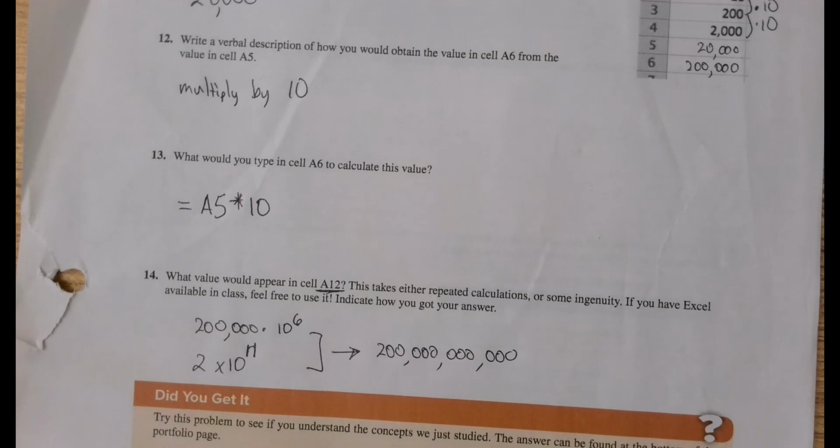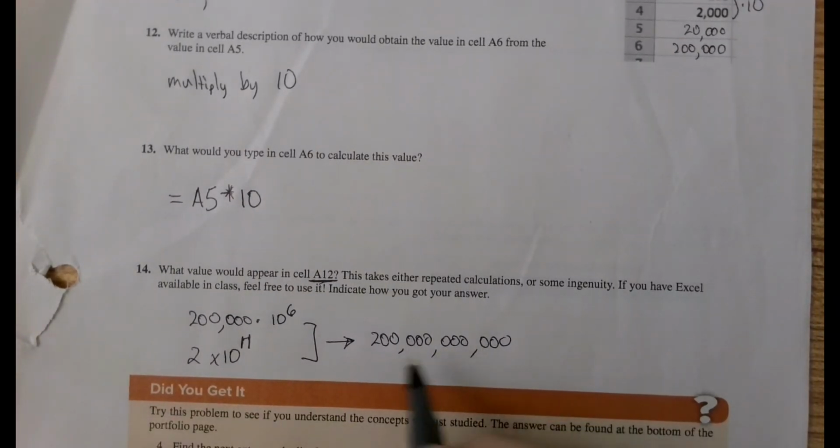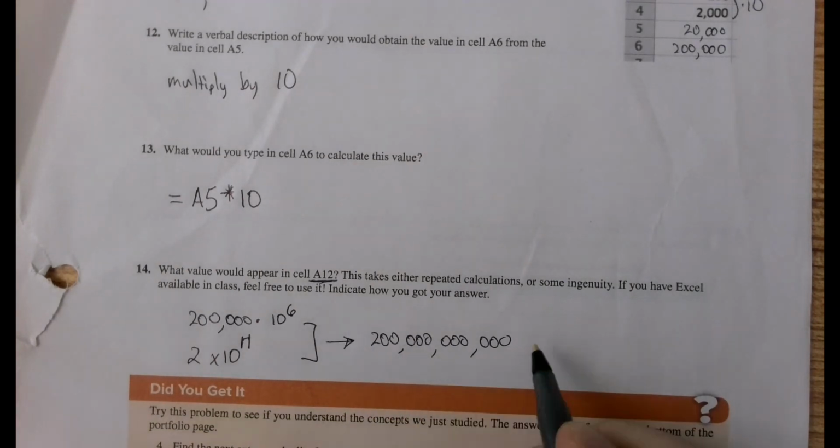Here's how I count out to figure out what this number is in words. Here's hundreds, 100,000s, 100 millions. This is 200 billion.